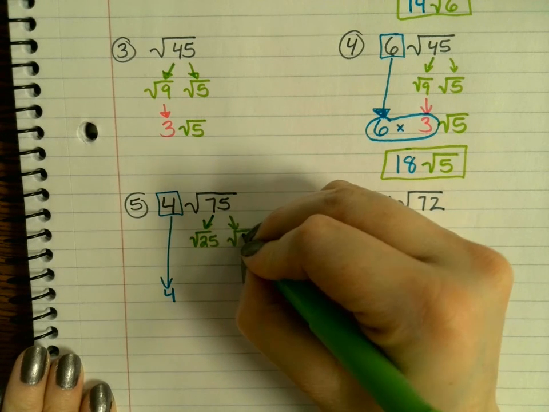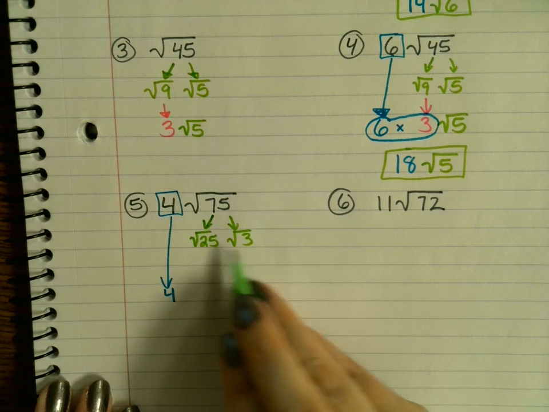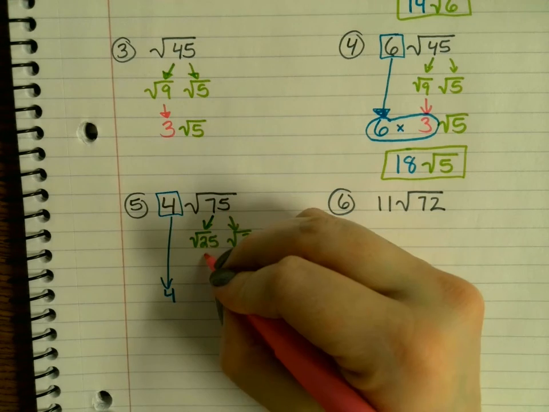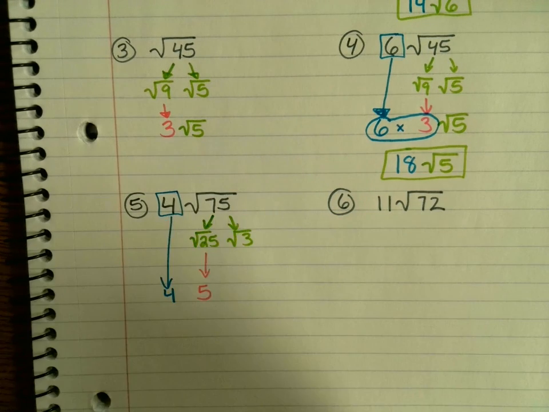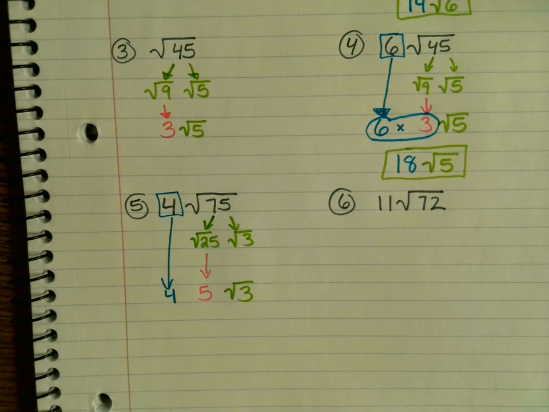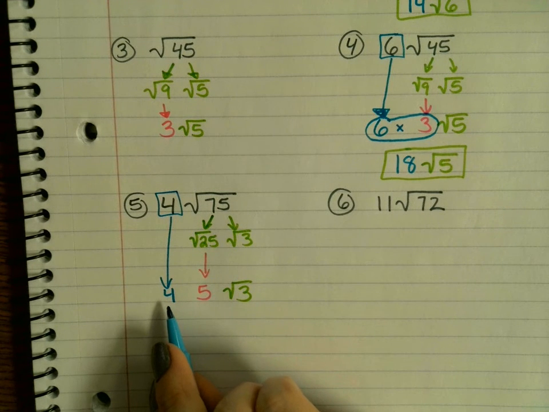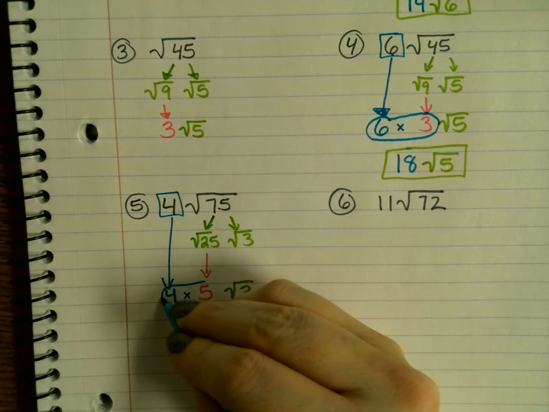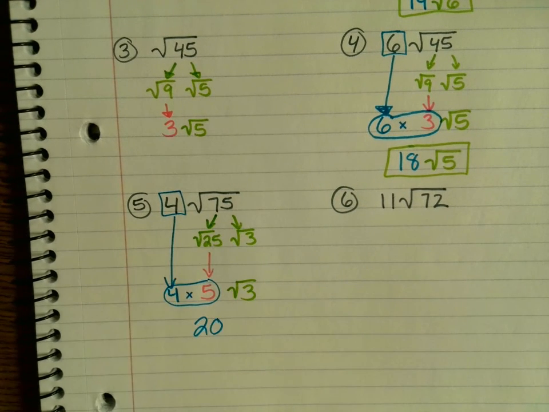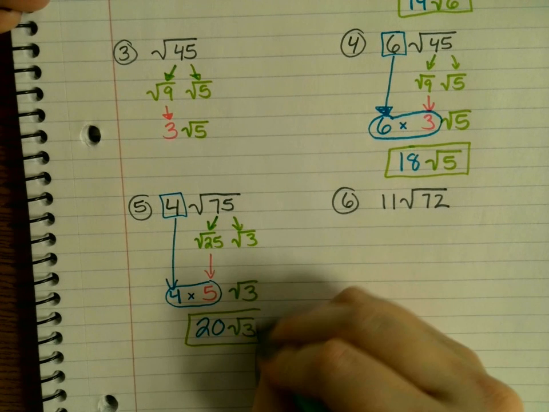So we have square root of 25 and square root of 3, because 25 times 3 is 75. Square root of 25 is going to be a 5. So we have 5 square roots of 3. Now again, I'm going to take my old coefficient, the 4, and multiply it by this new coefficient, the 5, and that's going to give me a 20. So I'm going to get 20 square root of 3, and there's my final answer.